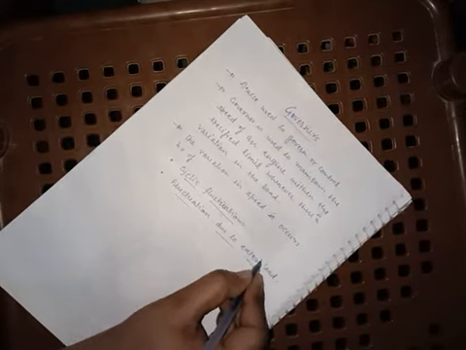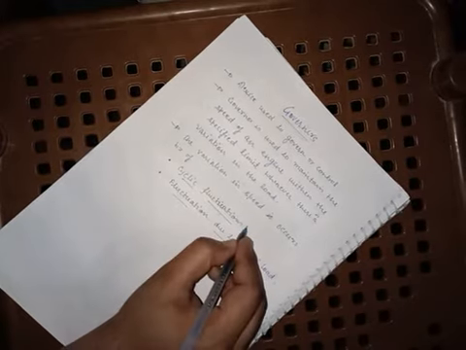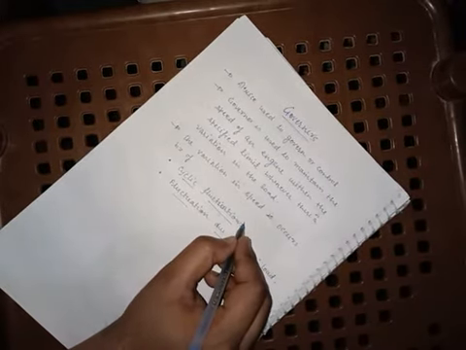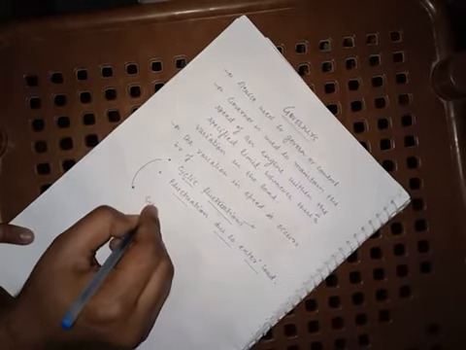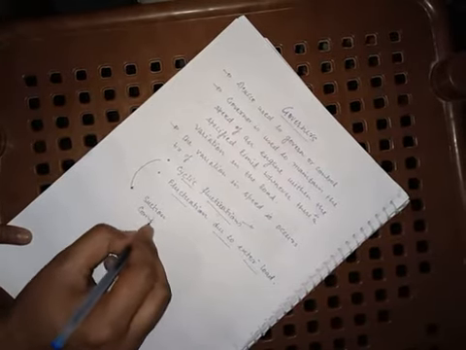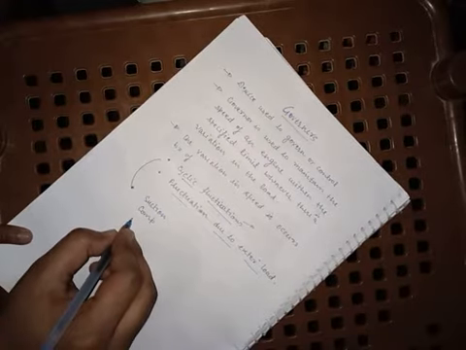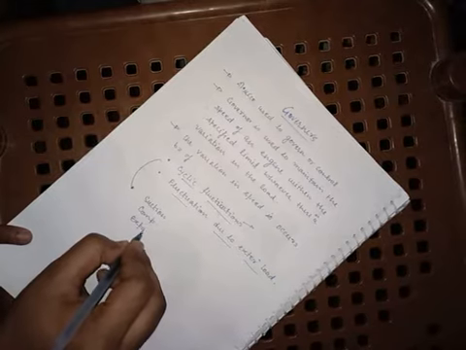As you see, any device or any automobile works on a cycle. There may be an Otto cycle, diesel cycle, etc., and it has four strokes: suction stroke, compression stroke, expansion, and exhaust.